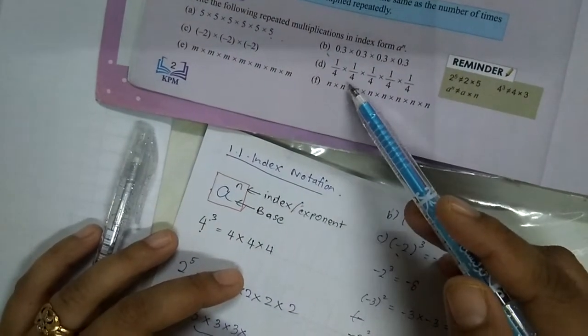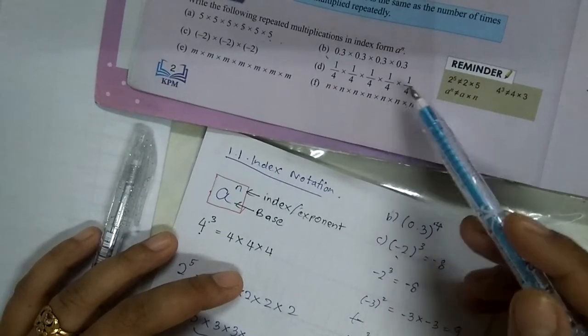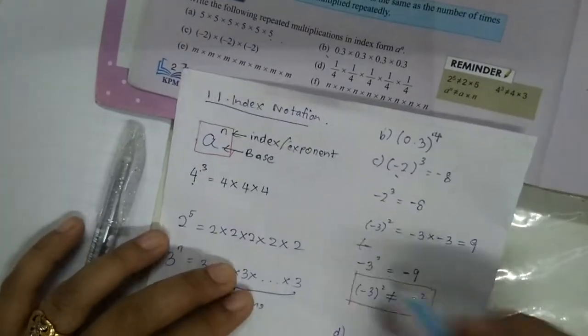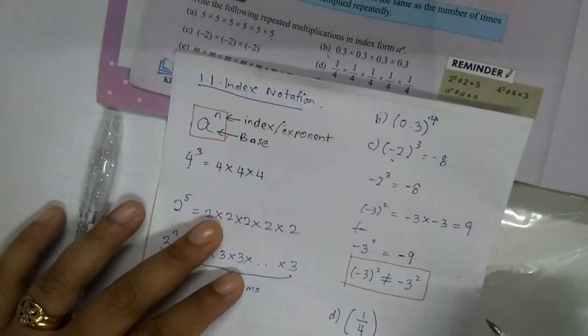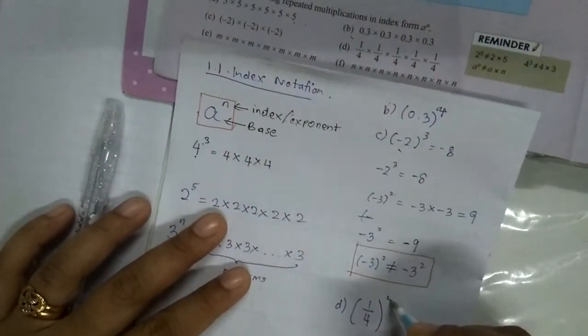1 over 4 multiply 1 over 4 multiply 1 over 4 multiply 1 over 4 multiply 1 over 4. So how many 1 over 4 are there? That is in index form (1 over 4) to the power of 5.